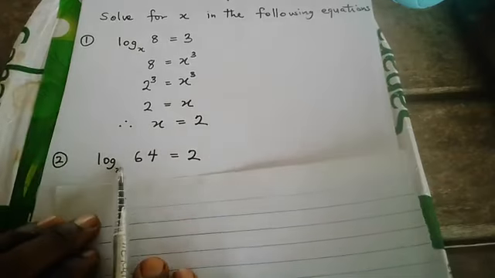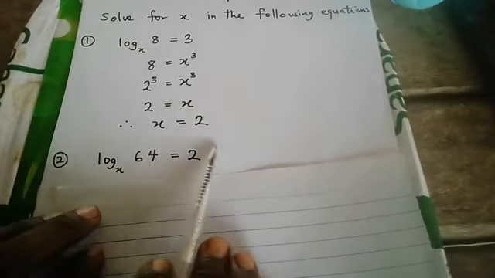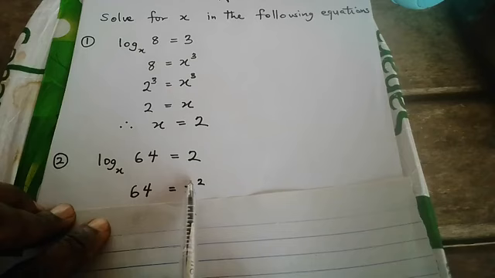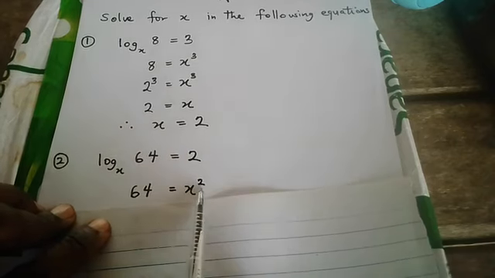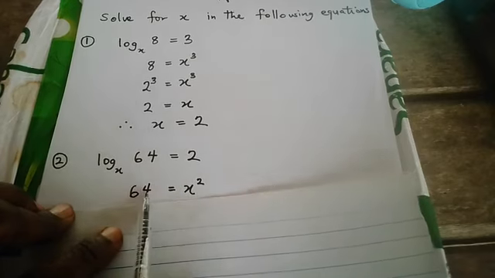You have log 64, which is in base x, is equal to 2. First of all, you are going to write this in indices form. 64 will still be on this side, the base here will now come to this other side and be the base, then whatever is here will now become the power. So you have 64 is equal to x squared.